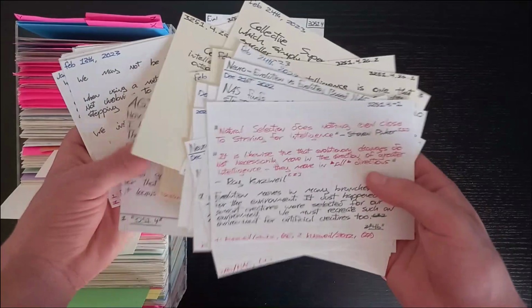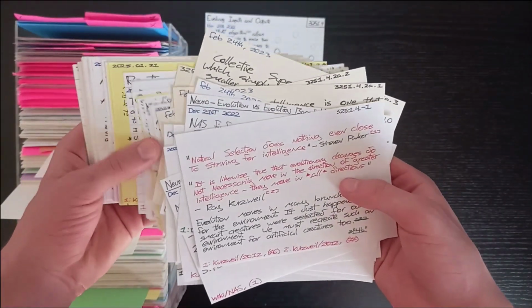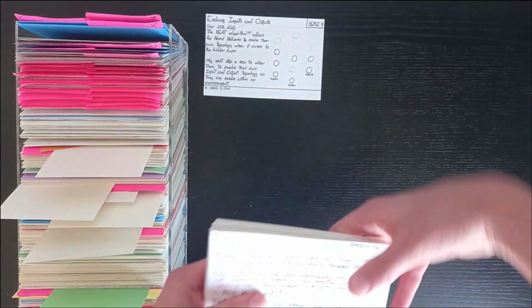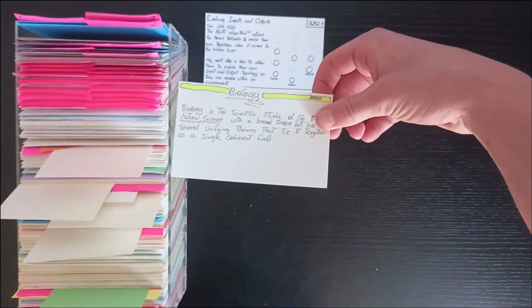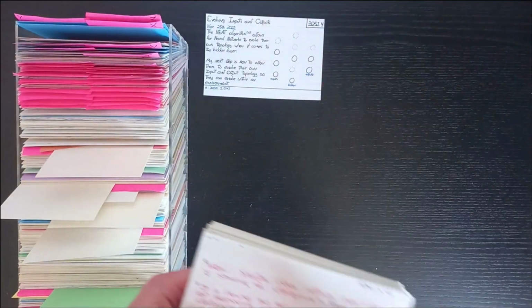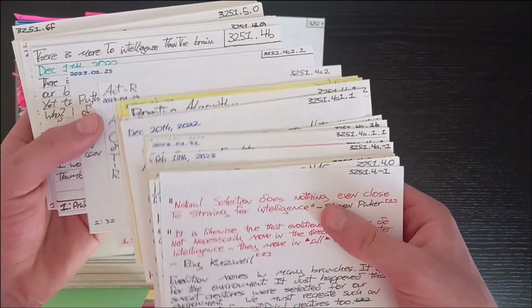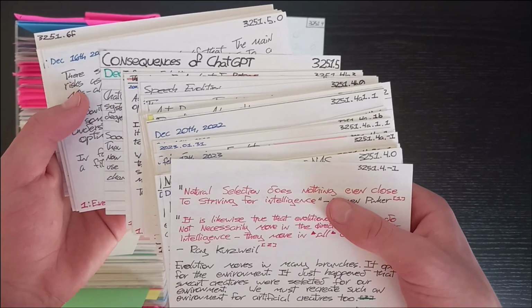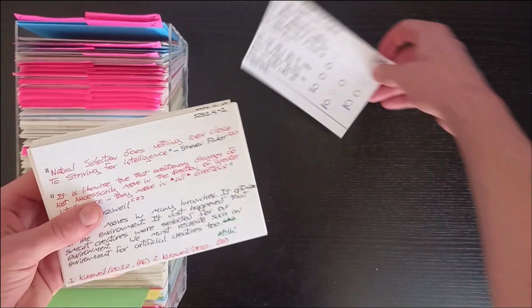Now you might realize that this entire section on superintelligence is actually within my biology branch. Many of these cards are not directly related to biology. So the section evolved.